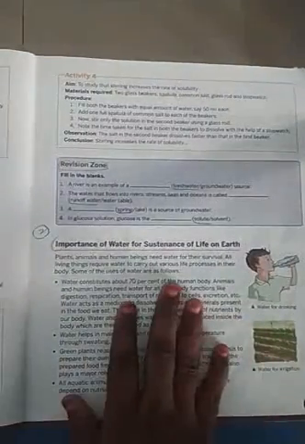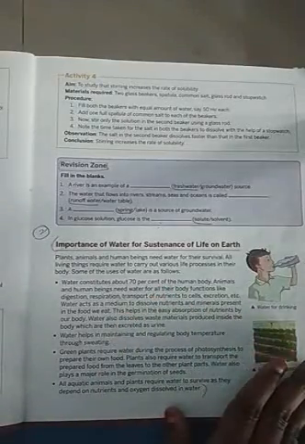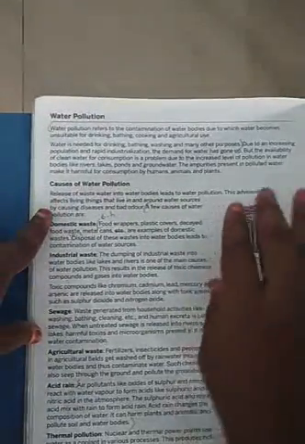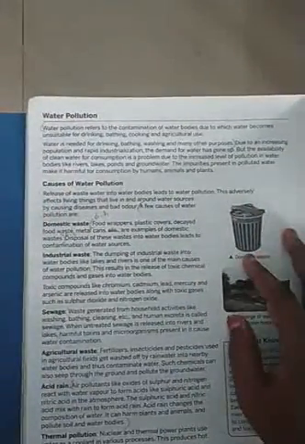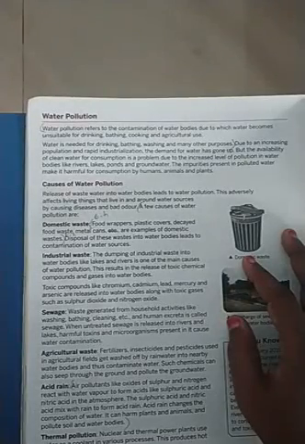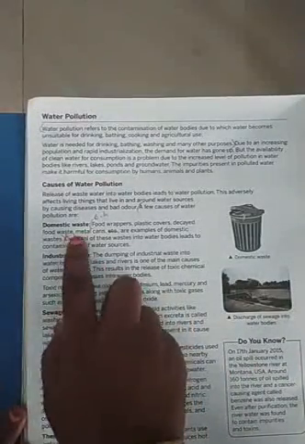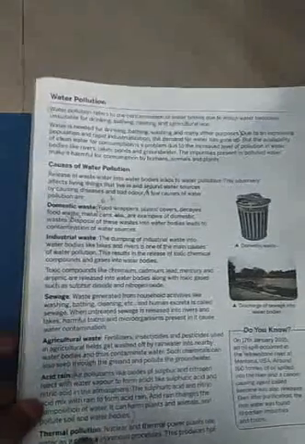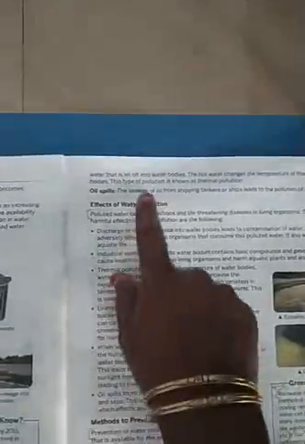You should know how to conserve water, because water is very, very important. And what is water pollution? That is, we pollute the water and make it unfit for drinking and our usage. So how is it all done? By domestic waste, industrial waste, sewage, agricultural waste, acid rain, thermal pollution, and oil spill.